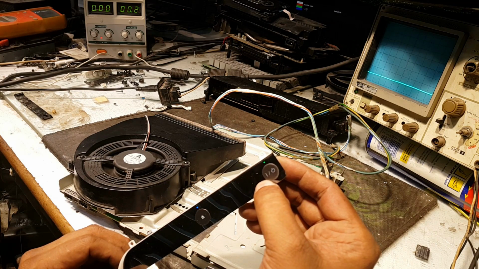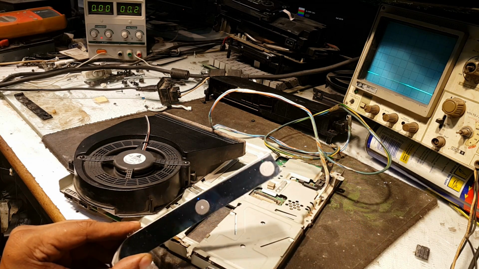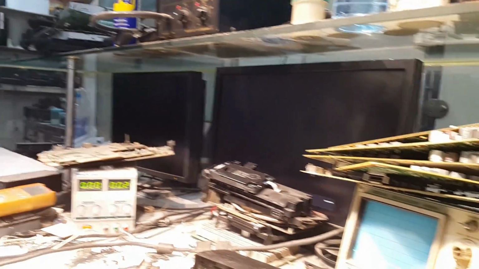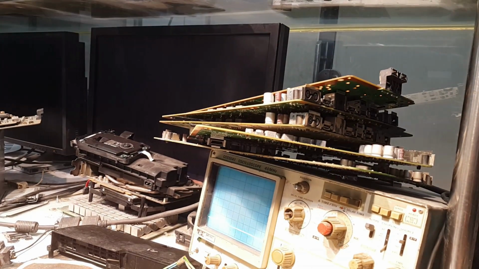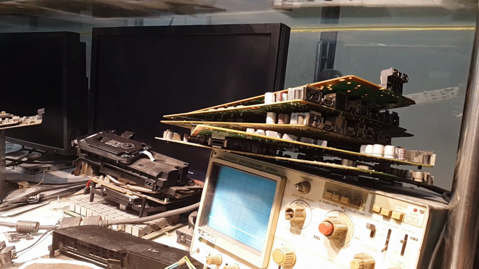Yes, now it is stable, and here you can see the display. I have not connected the HDMI cable.